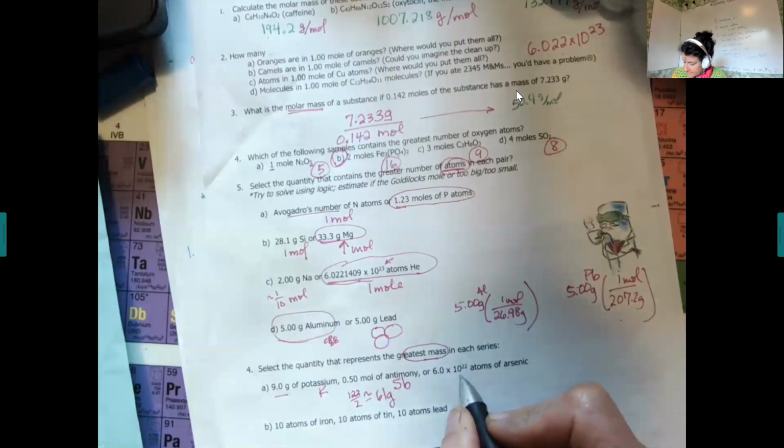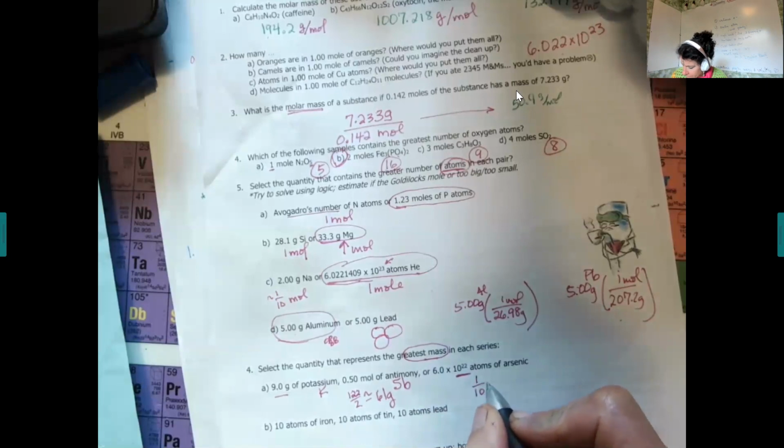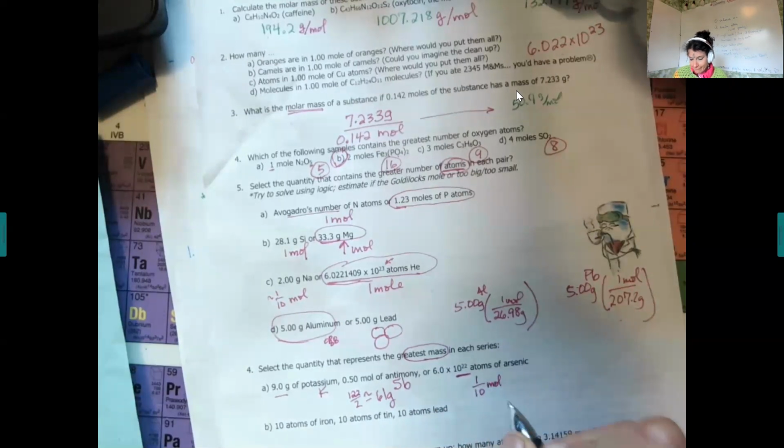So that's more. And then the arsenic, that number is 10 to the 22nd. So it's only going to be about 1/10 of a mole, which arsenic's already smaller than antimony, and this is a smaller number, so it is the antimony.